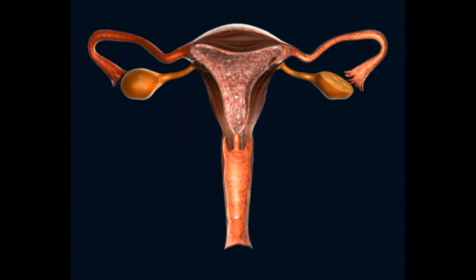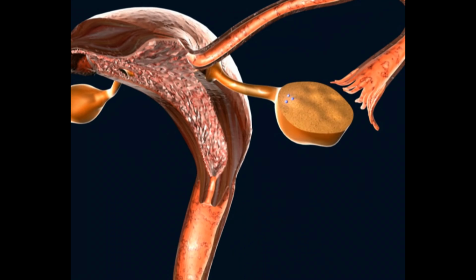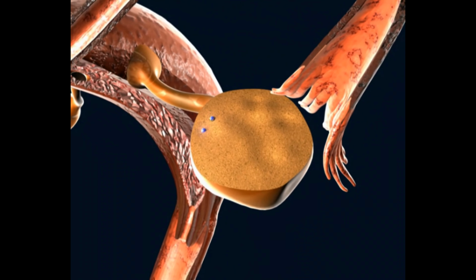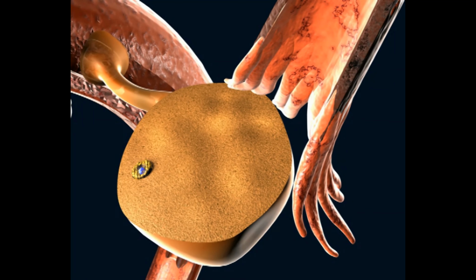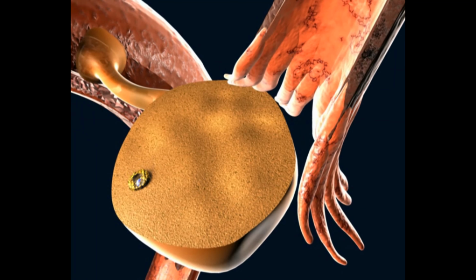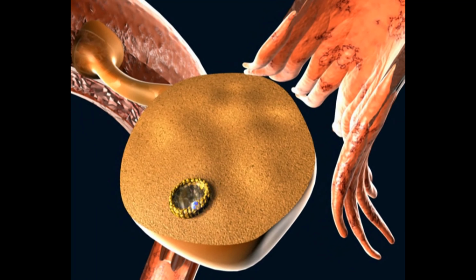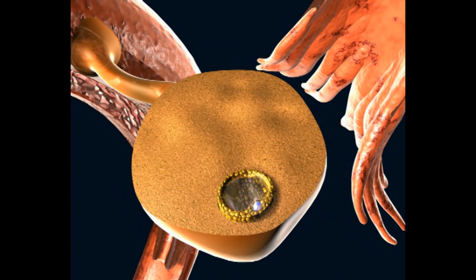At the start of the menstrual cycle, a cohort of follicles starts to grow, but generally only one continues to develop. This follicle is referred to as the dominant follicle. In its interior, the follicle contains an immature oocyte. This follicle increases in size by 1 to 2 millimeters per day.